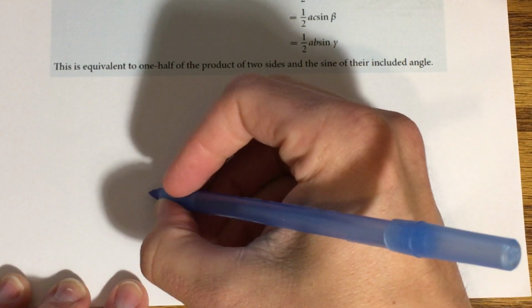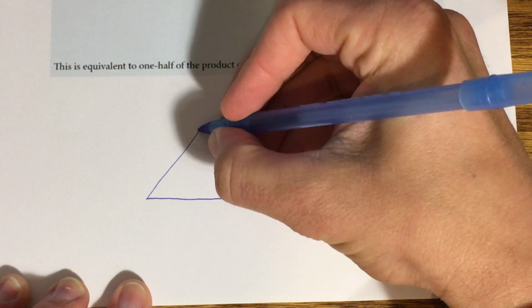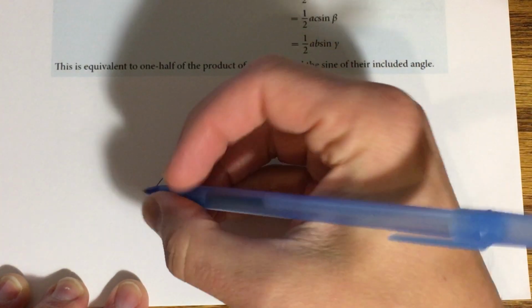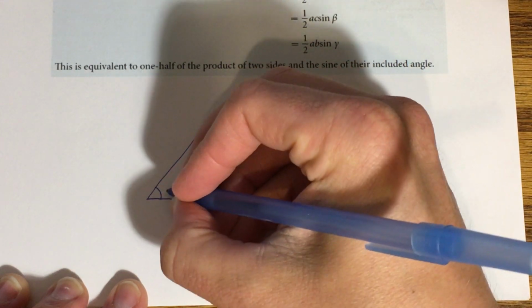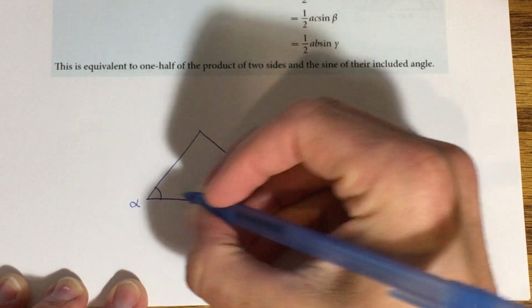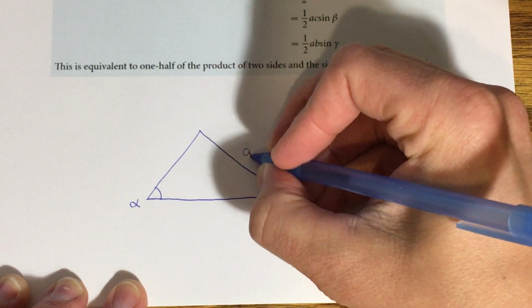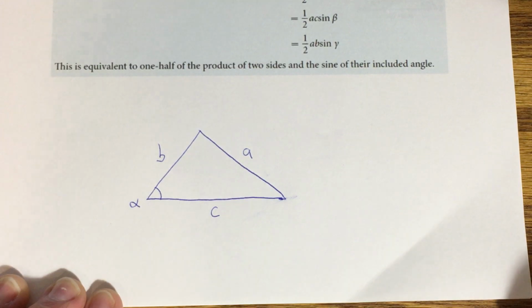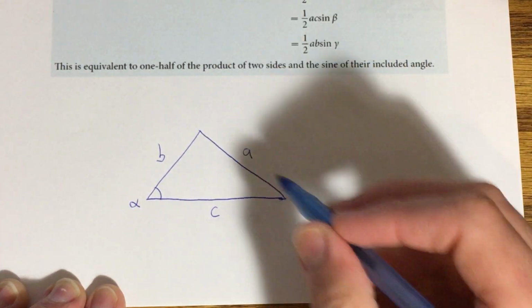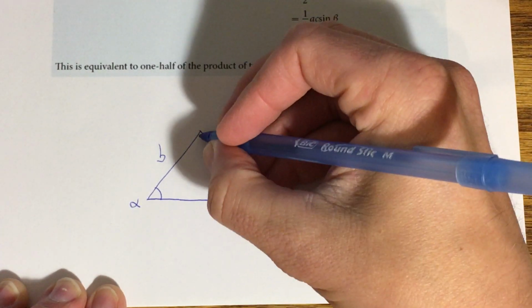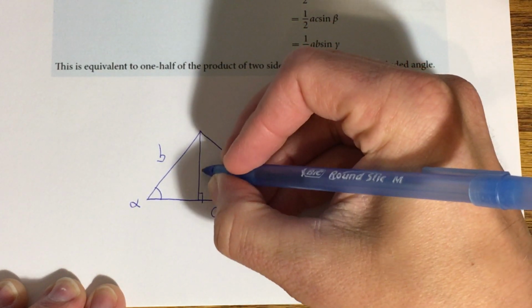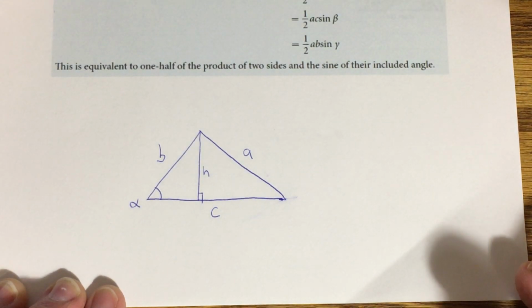So let's take a non-right triangle, and represent it kind of the same way that we've been doing. I'm going to say that this is angle alpha right here. In fact, I didn't need to put that, which would make this A, let's call this B, and this C right here. I'm not going to need to label beta and gamma for this because we're not going to need it, but I will use the altitude of this triangle, and I'm going to call that H, okay?